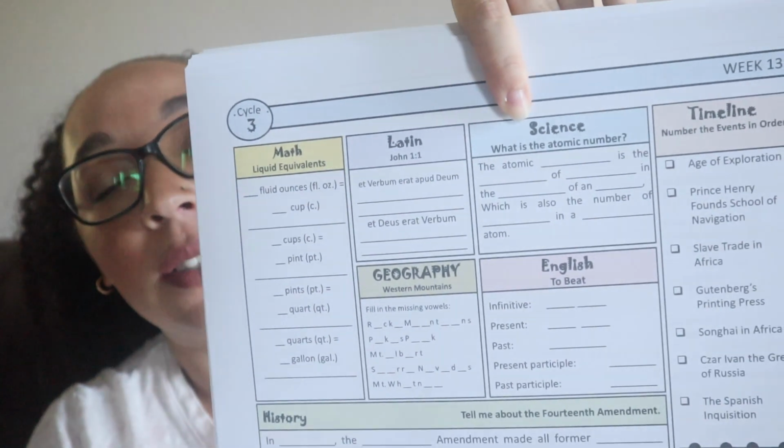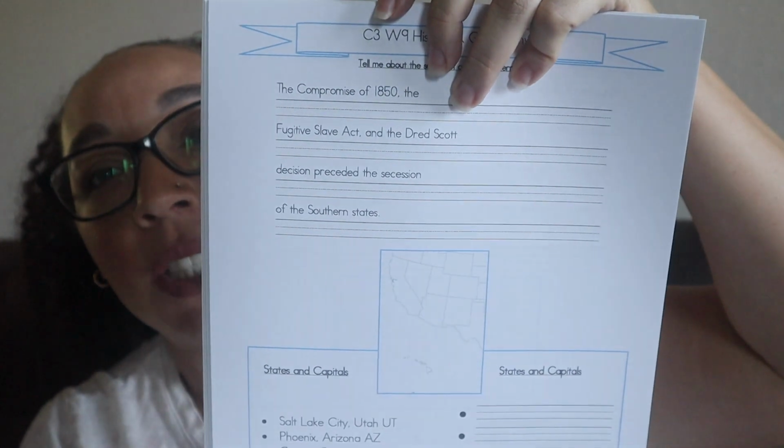And I can kind of show you, we have these pages here that they'll do at the start of the week, and then I also printed out these history and geography sheets. So it goes right along with everything that we're doing this cycle, which is U.S. history and U.S. geography. So that is the core, the spine of what we're doing. Everything centered around U.S. history for Cycle 3 in Classical Conversations.